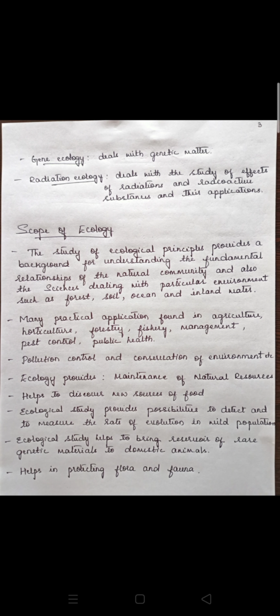The study of ecological principles provides a background for understanding the fundamental relationships of the natural community and also the sciences dealing with particular environments such as forest, soil, ocean, and inland water.